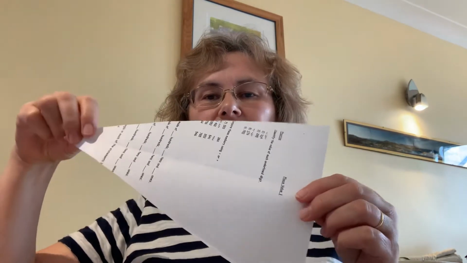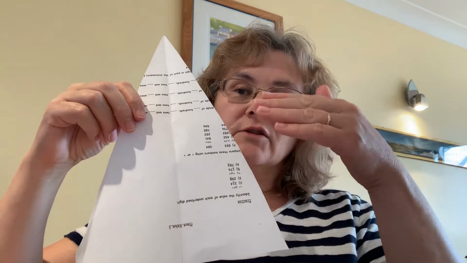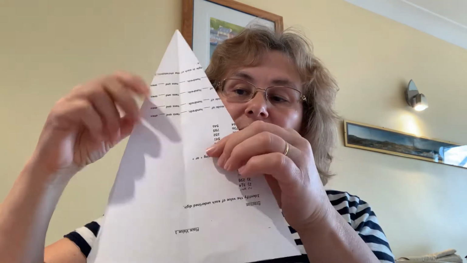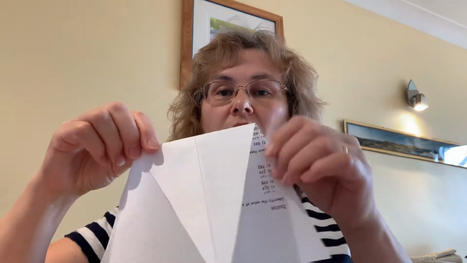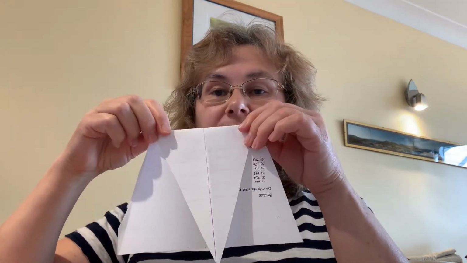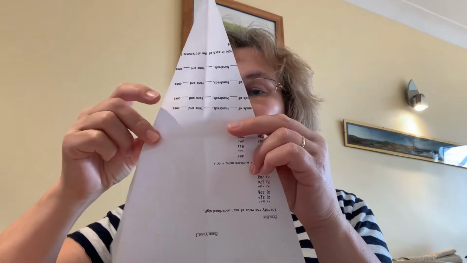All right. And if I look at that, I've tried it, and you might be able to see where I've tried it. Could I fold it so that both sides are the same? Let me have a look. If I fold it there, are both sides exactly the same? Absolutely not. So let's put it up.